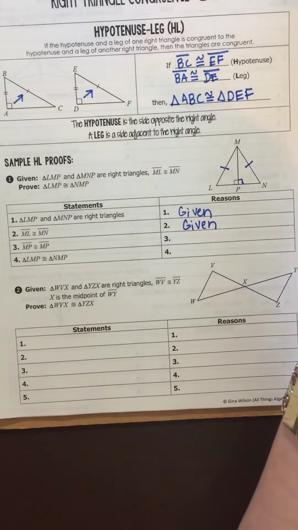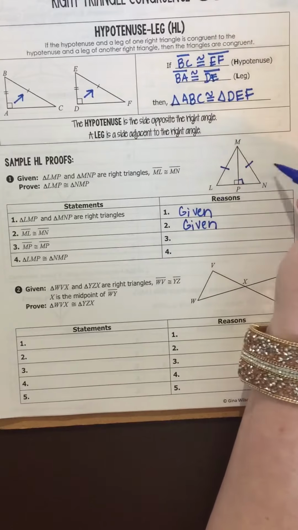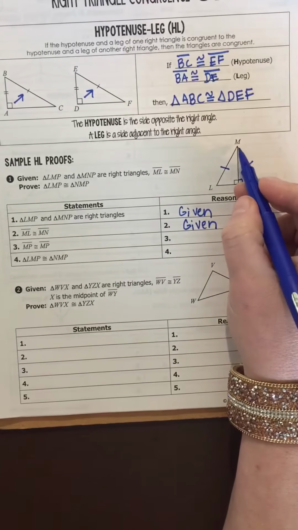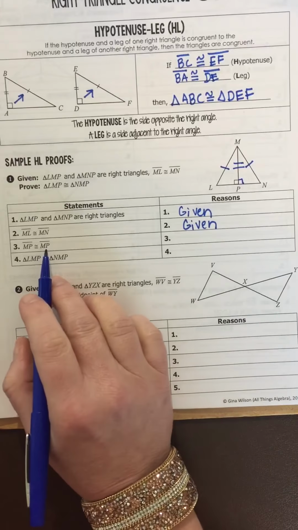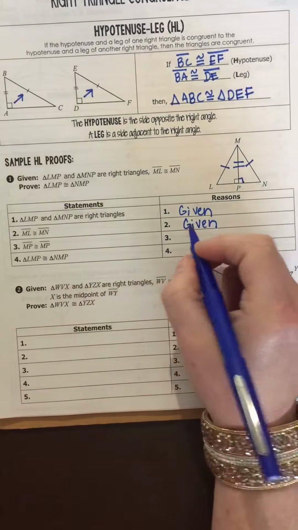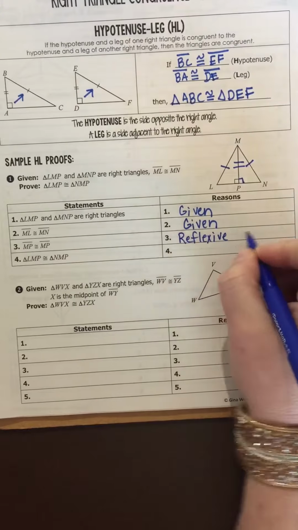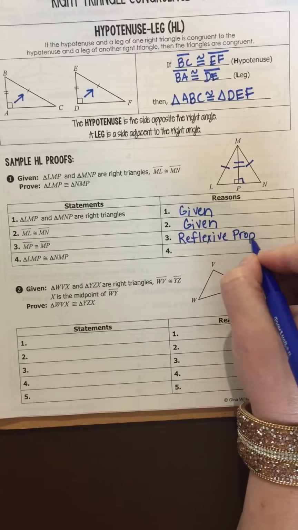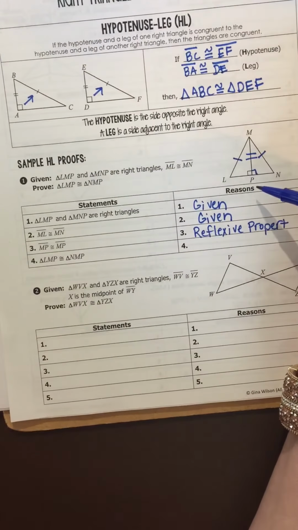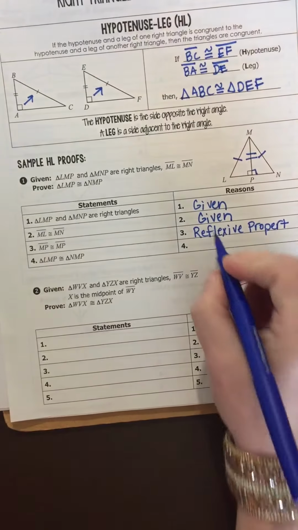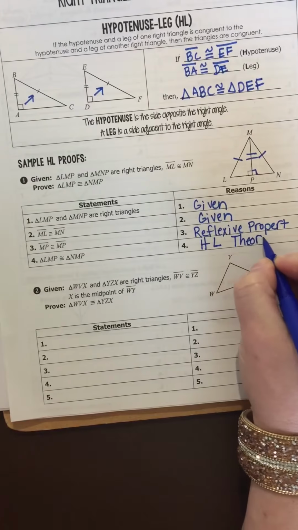So let's look at what else we have. We got right triangles. We got the hypotenuse being congruent. And they also have this leg that they both share. So MP is congruent to MP, and it is the ever popular reflexive property. So now I can say that triangle LNP is congruent to MNP by the hypotenuse leg theorem.